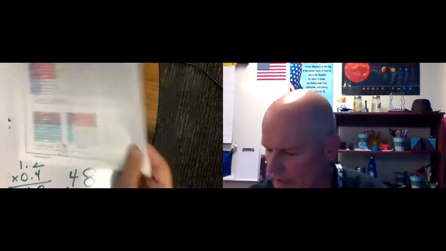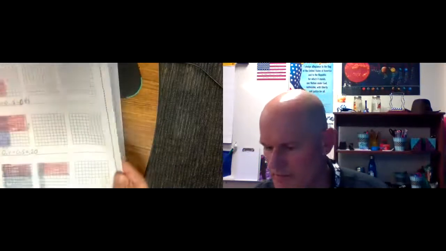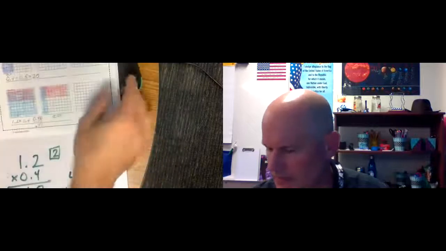Okay, so that's multiplying decimals using grids, and then we checked with our standard algorithm.